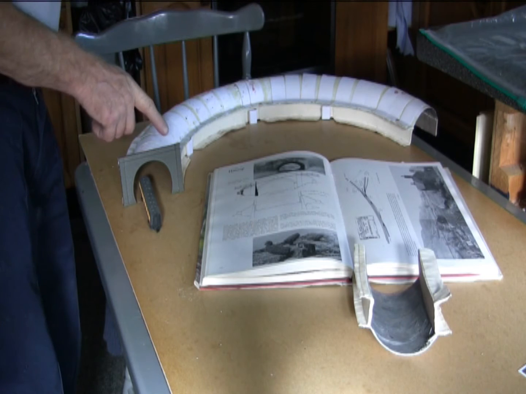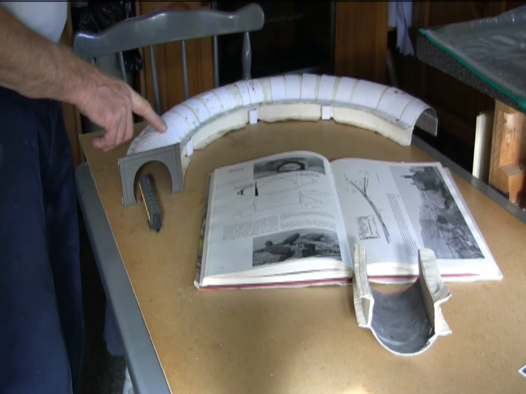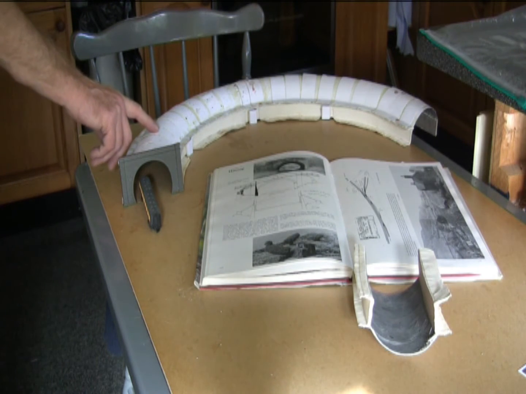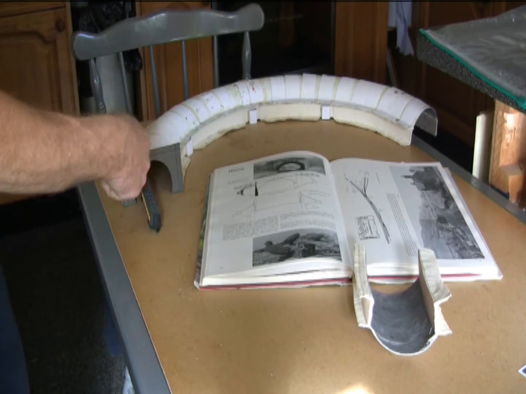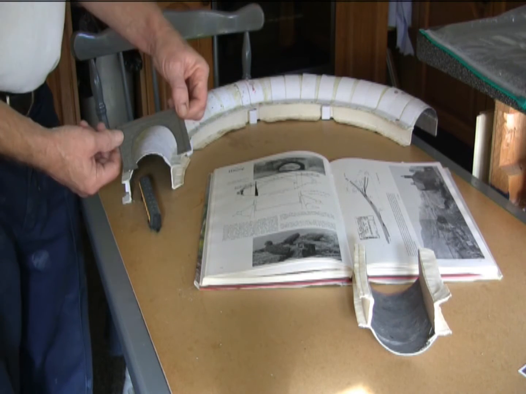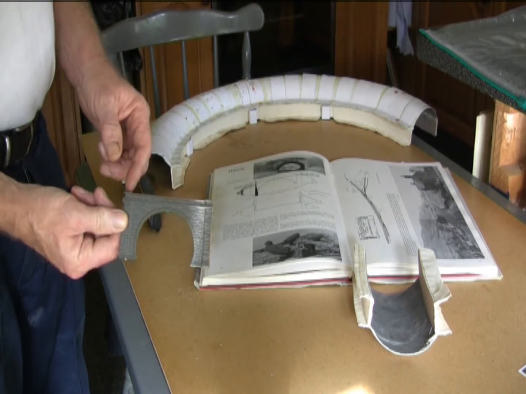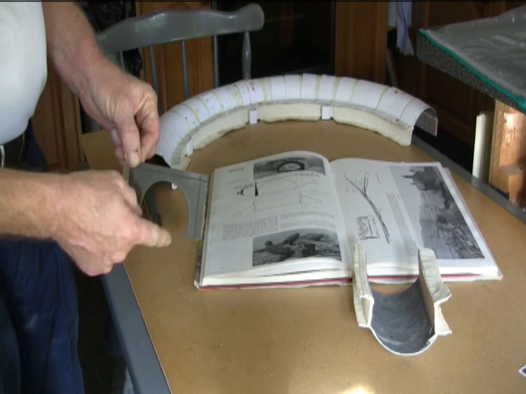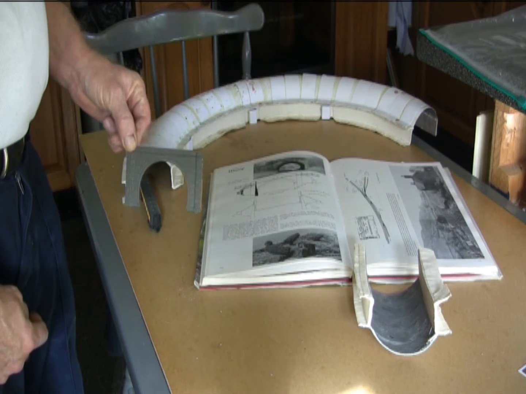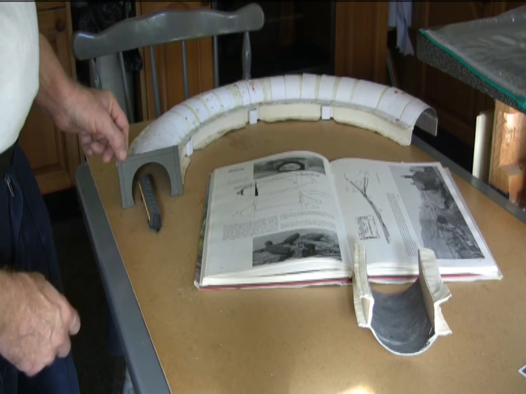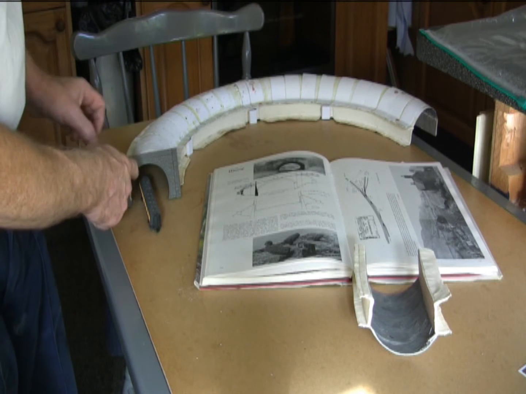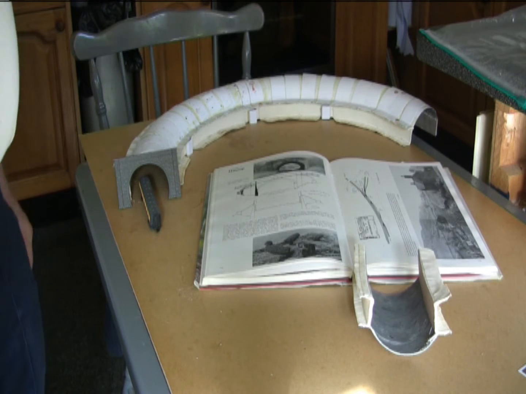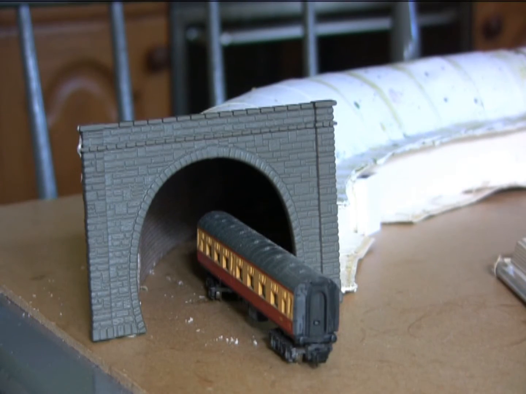First of all, we've got a major problem with the tunnel. Even though I measured the side walls and supposedly got them to scale, the arch over the top is far too high. I should have actually learnt my lesson, because when I built the little access bridge on the incline, I made the same mistake. I used a Pico portal to get the measurements for that, and that turned out a lot too high as well. But I've fallen into the same trap and made the same mistake.